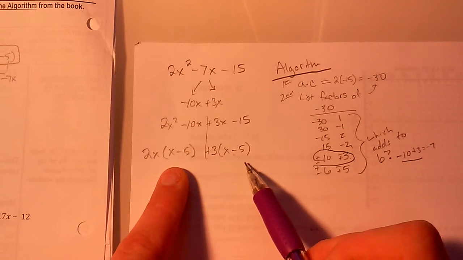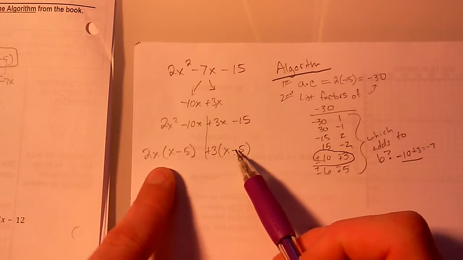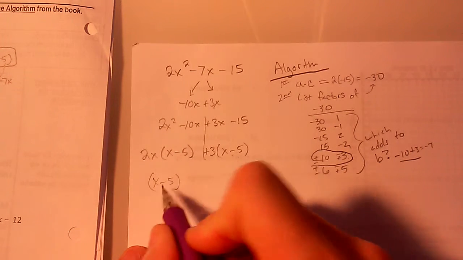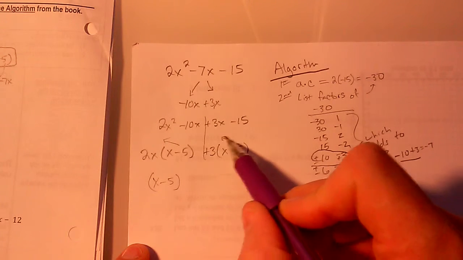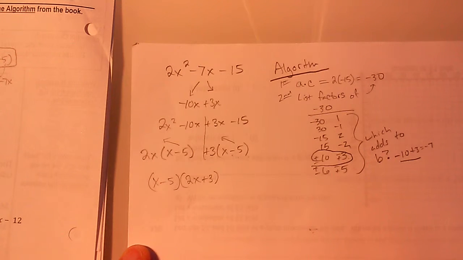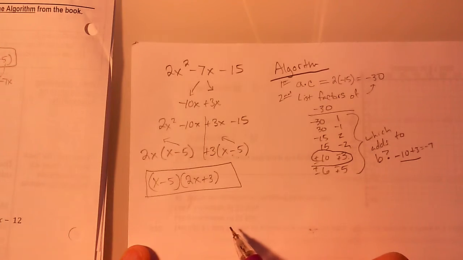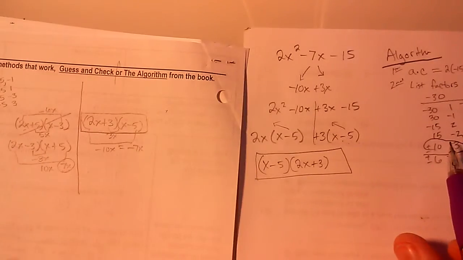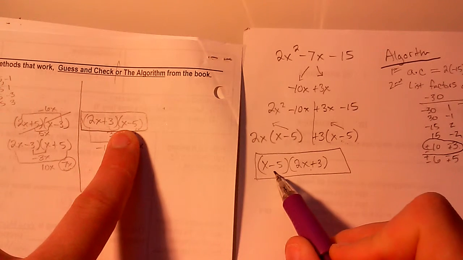So now I can steal the group again. This is called factoring by grouping. I'm going to steal an x minus 5 from each group, and I'm left with 2x plus 3. That is the same answer that I just got with my other method: 2x plus 3 times x minus 5.